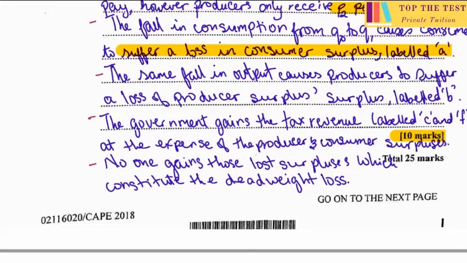So the same fall in output causes producers to suffer loss, so that is also your producer surplus, and I labeled it B. You could shade it as well. You could shade it a different color if you want to distinguish it. Just make sure you clearly identify what your shading is, and make sure that you choose colors or shade in a pattern that would pick up for the examiners to read. Remember, your scripts are scanned digitally, so you have to choose colors that would be able to pick up from the scanner.